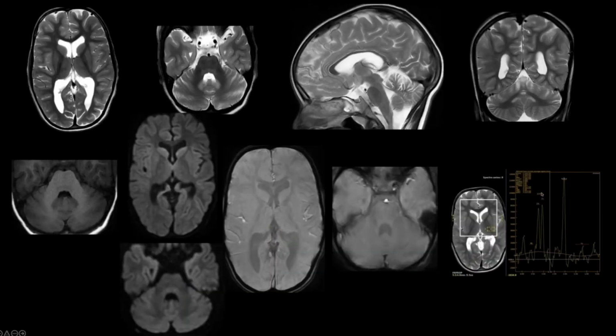So here we have the MR images. On top are the axial T2s. Here you can appreciate that there is a lateral ventriculomegaly. There is some reduction in the posterior periventricular white matter. No cortical malformations. Deep brain nuclei appear to be relatively normal. No signal changes along the periventricular regions. Coming to the posterior fossa, you can appreciate that there is prominence of the interfolial spaces with symmetrical high signal changes on the dentate nuclei.